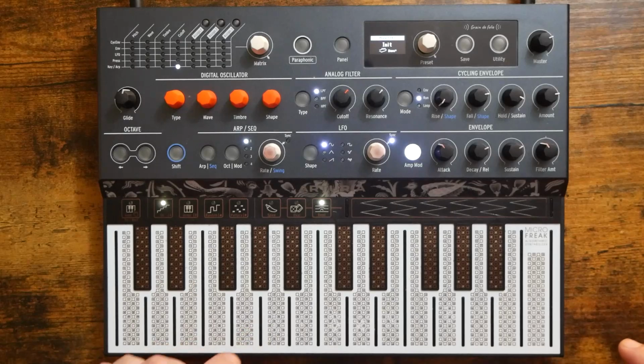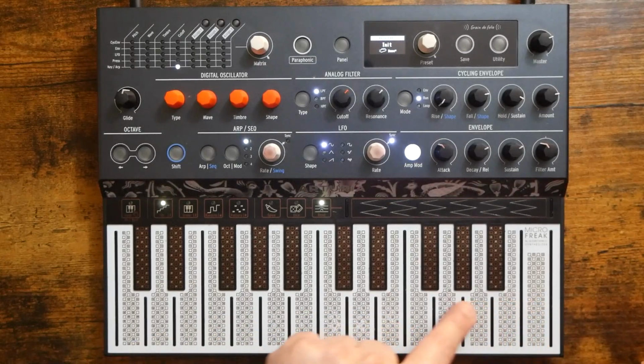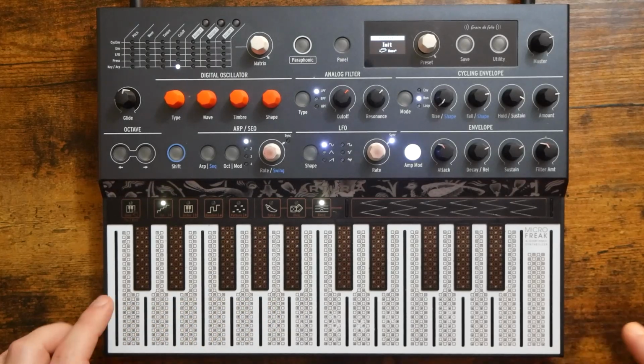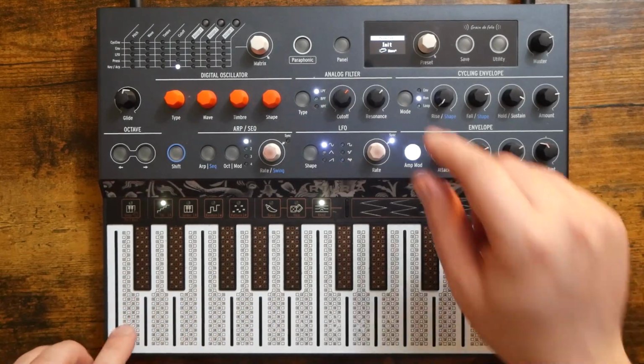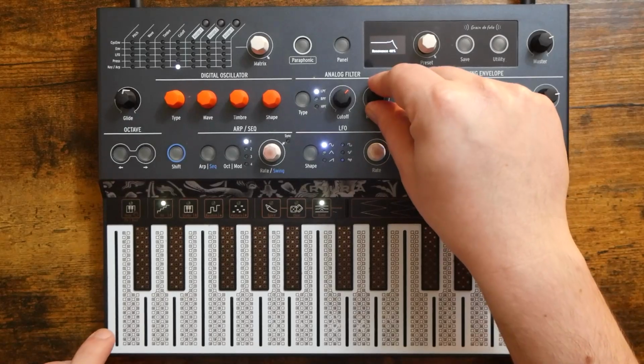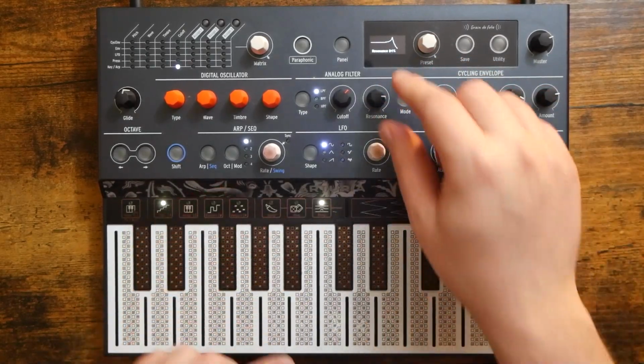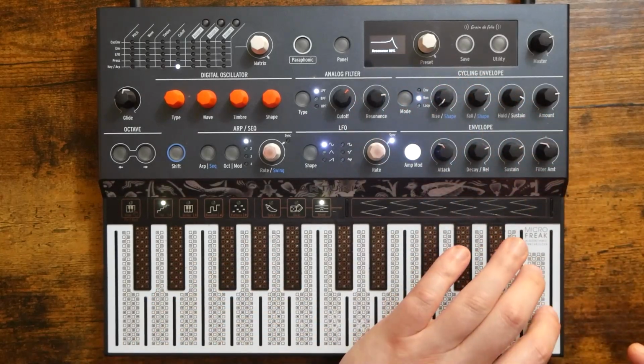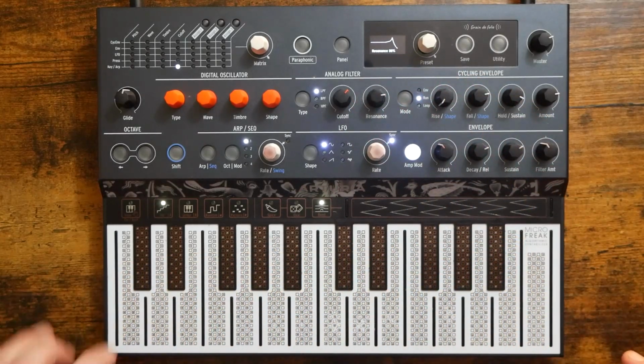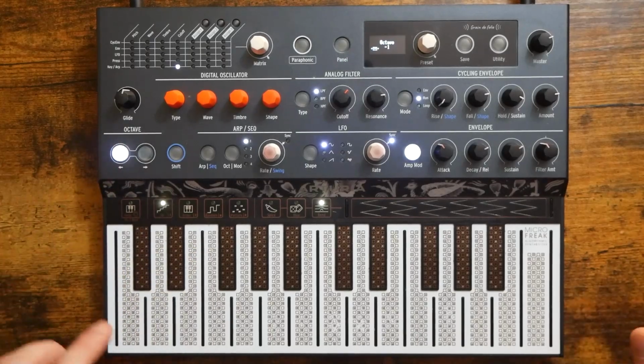Okay, so I can kind of hear it more open up top, and then close as we slide down the keyboard. Let's play with the resonance a bit too. If we turn it up, that might help us hear the actual filter cutoff moving as we play. Oh, definitely. Okay, so that's it.